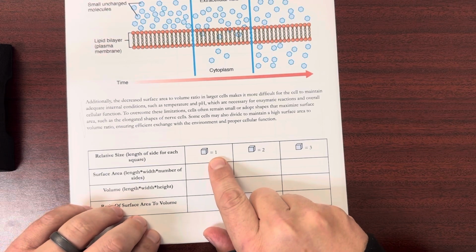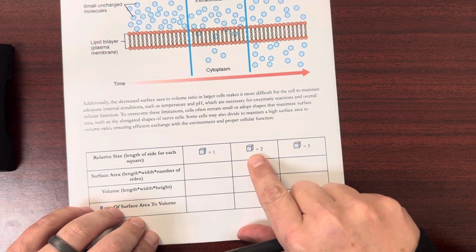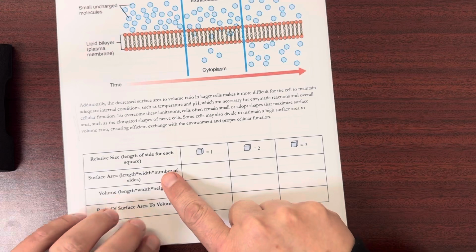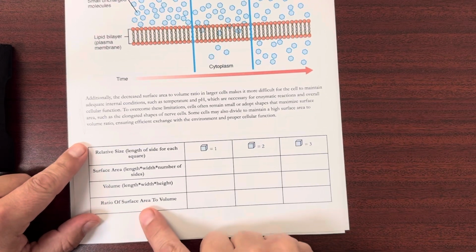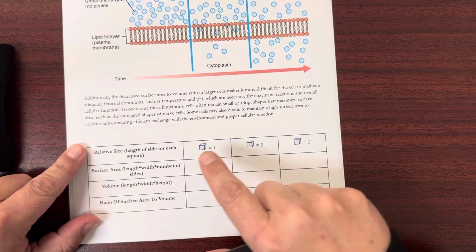A square with, in this particular case, a length of 1. This square has a length of 2. This one has a length of 3. So ultimately what we're trying to do is compare the ratios down here. So I'll show you how to do this. I'm going to do 2 of them.